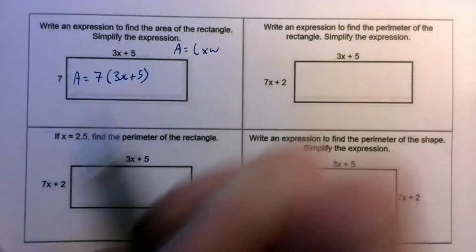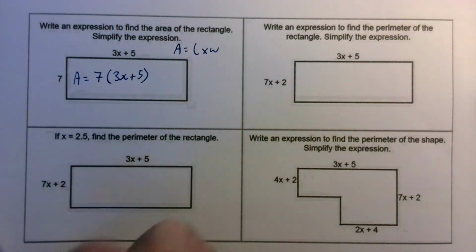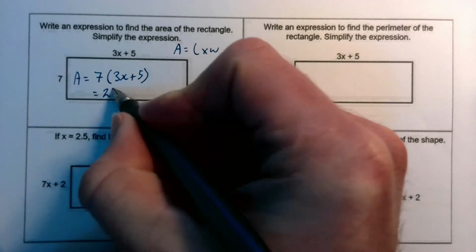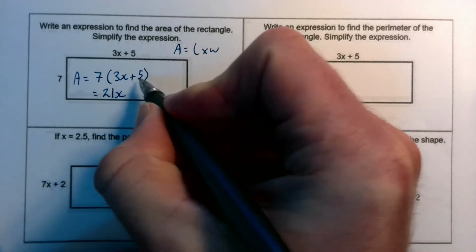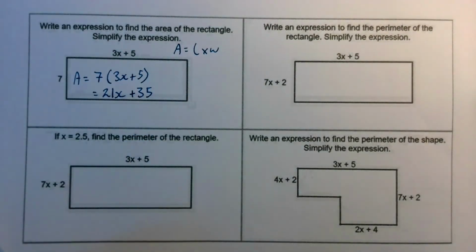They want you to simplify the expression. So in a way, I think that is in its simplest form. But if you expand it, that may help. So if we expand that, we would get 7 times 3 is 21x. 7 times 5 is 35. So both of those are equally valid. Actually, they're both in their simplest form in their own way.